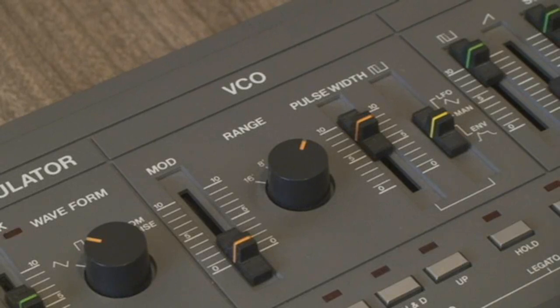And you'll notice that the filtering is changing. Sorry, the characteristics of the oscillator are changing over time. If I speed up the attack, then you can hear that changing quickly over time as I've sped up the attack.